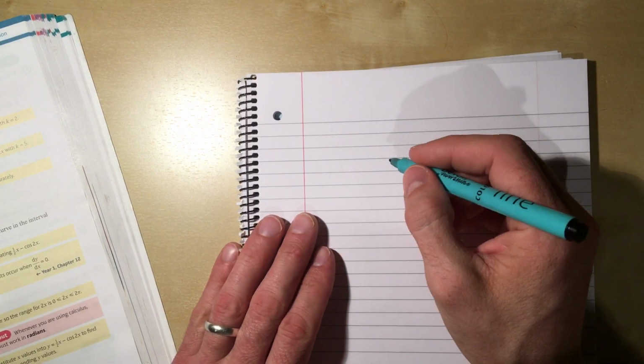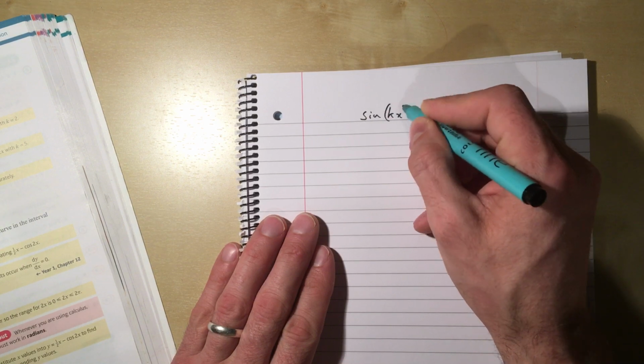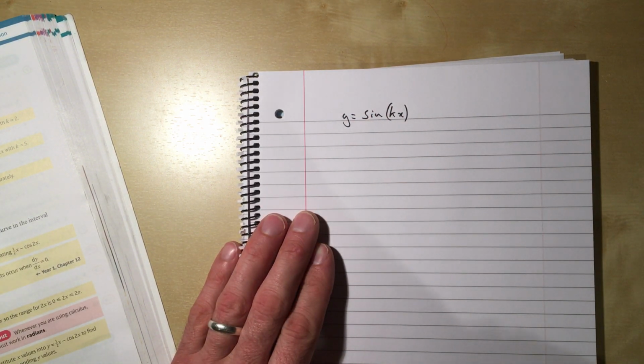So revisiting section 9.1, we're going to prove how to differentiate this, because we didn't have a justification for the derivative they tell us in the book.